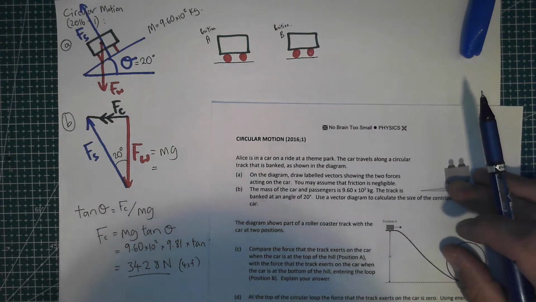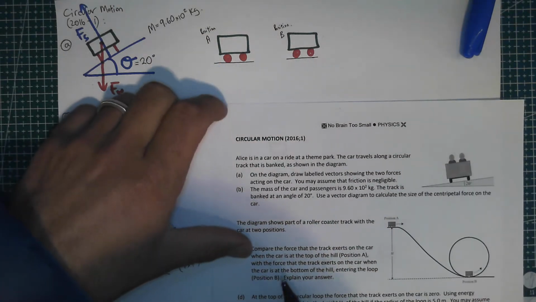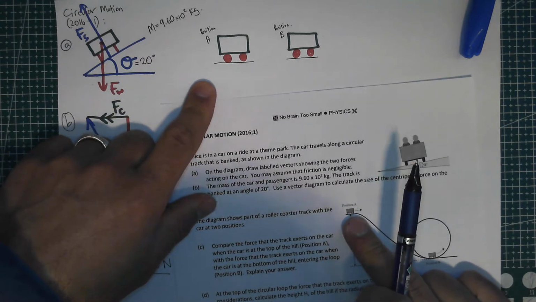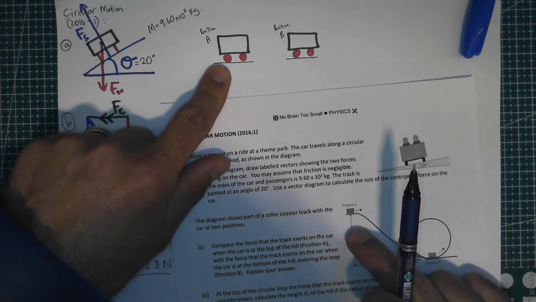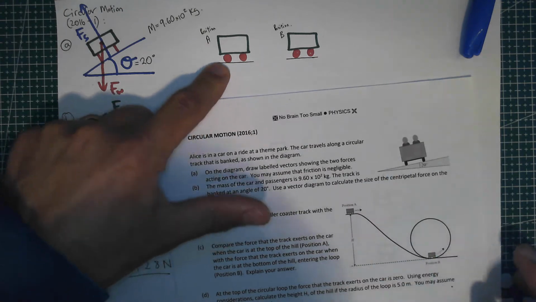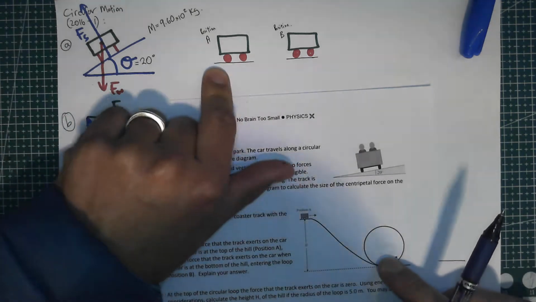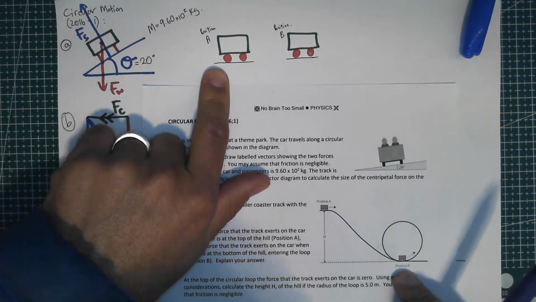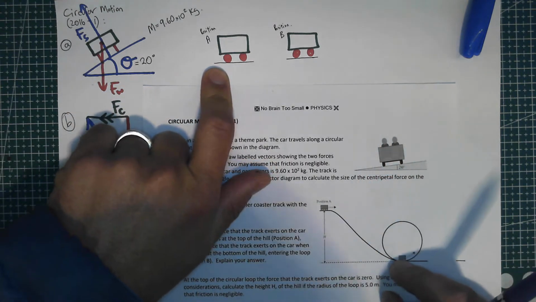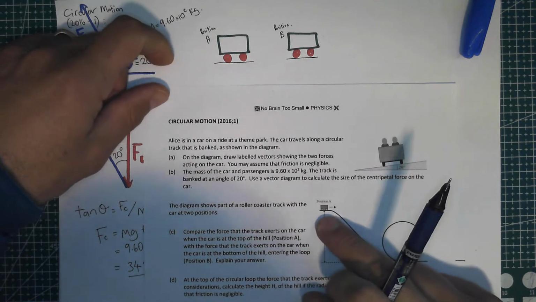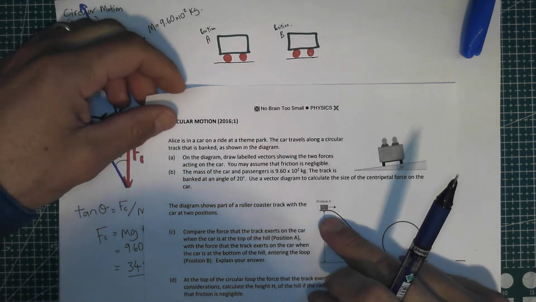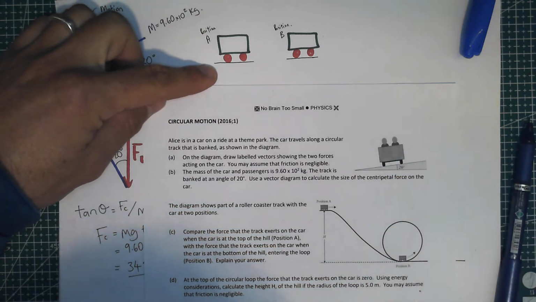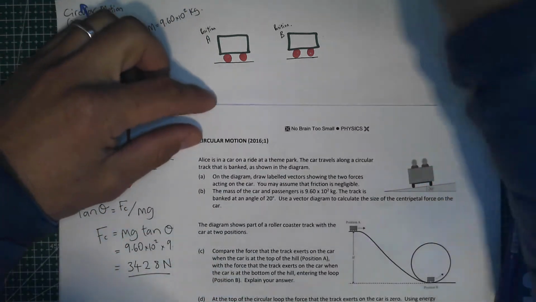For the next question, we need to compare the force that the track exerts on the car when it's in position A, which is at the top of the ramp here, and the force when it's in position B, which is at the bottom of the ramp. I assume they've chosen these two positions because in both positions the car is horizontal, but there is a difference in the forces on the car. At the top here, the car is not accelerating upwards and it's not accelerating downwards, which means the vertical forces on the car must be balanced.